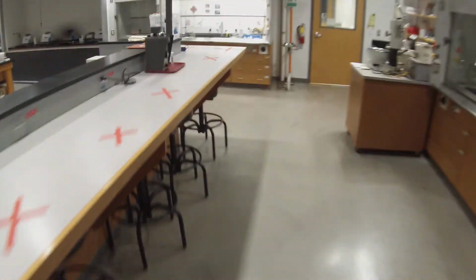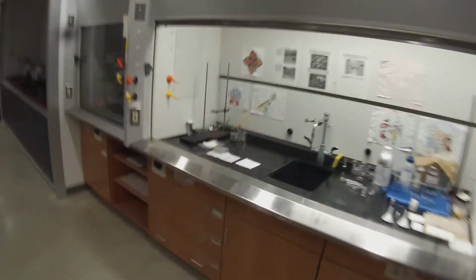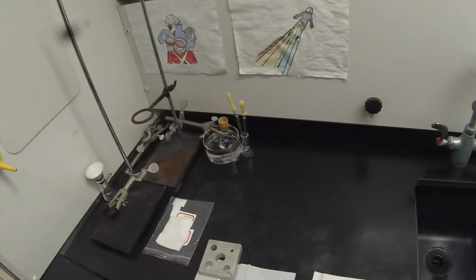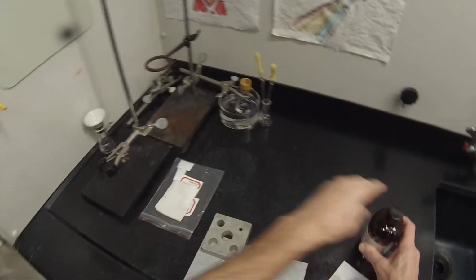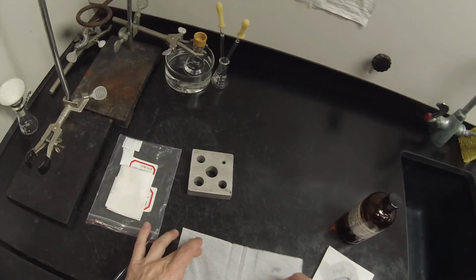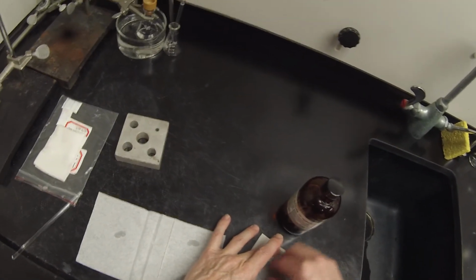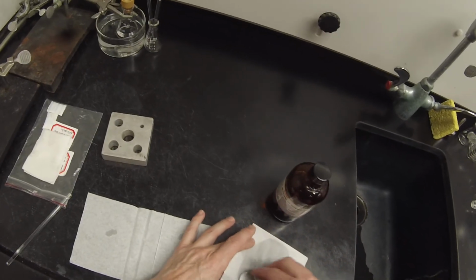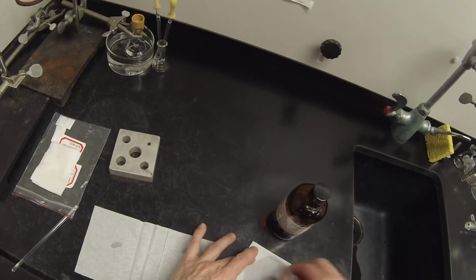And I just need a bottle of hexane to clean the plates. We'll wipe those plates off to get rid of the ester, and then we'll just clean those on the hexane soaked rag.